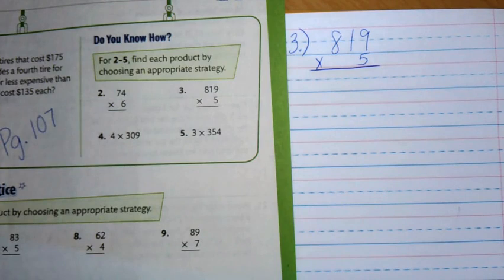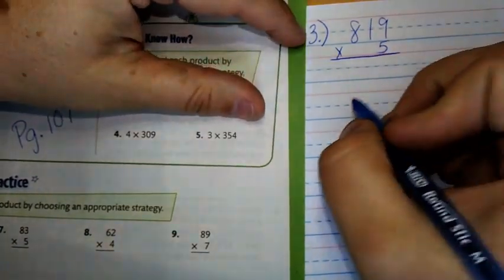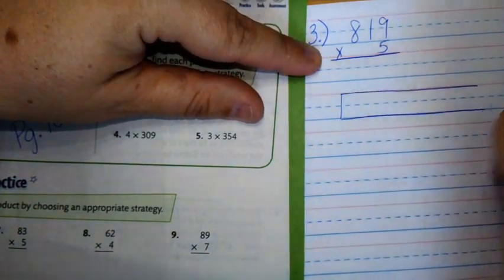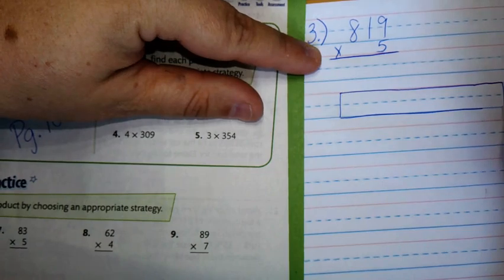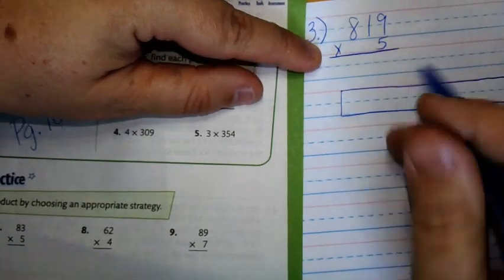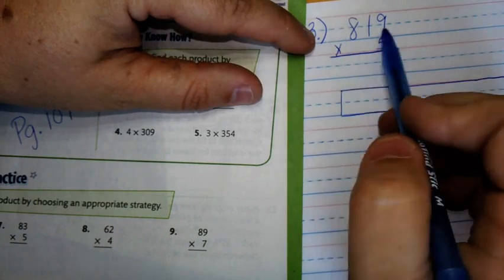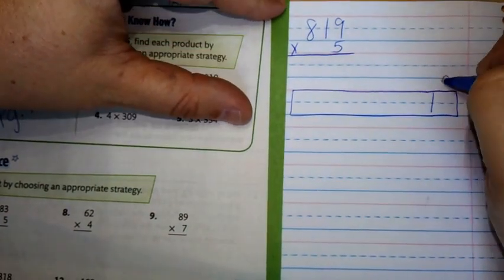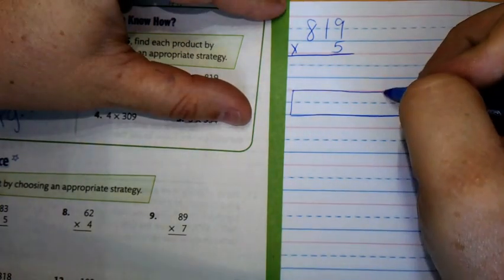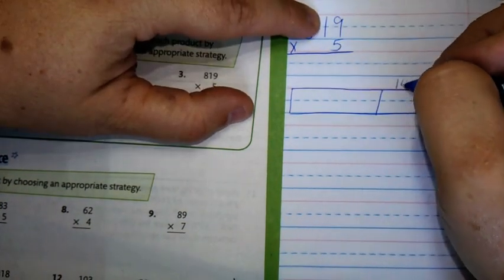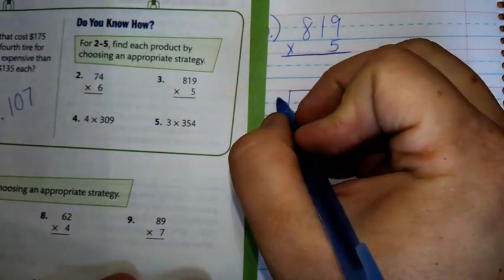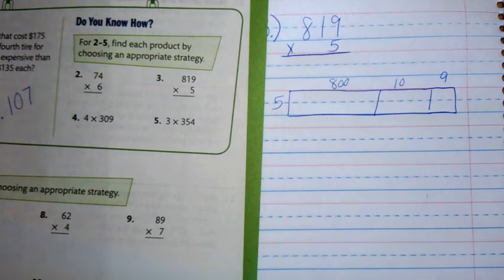And again, it just buys me some extra space while I'm working because we're going to do area model. So for area model, I need to go ahead and draw my rectangle. And because I have so much extra space, I can make my boxes a little bit bigger. I'm going to take my larger number and break it into each of its place values. So over here, I'm going to have my 9. All right. Next up is my tens place, and that's just going to be a 10. And then my last one is 800. All right. And then my 5 goes on the side.